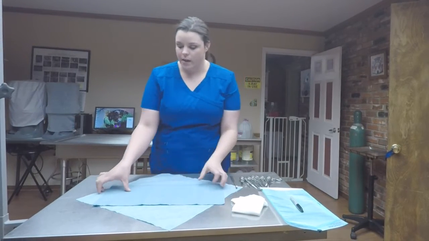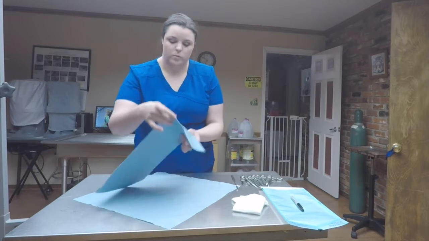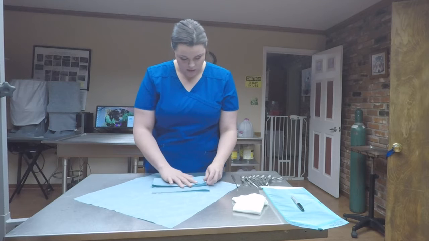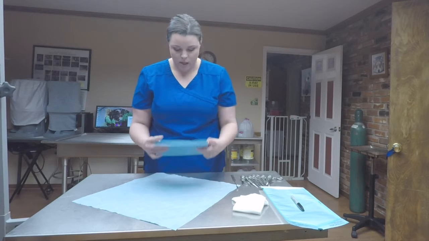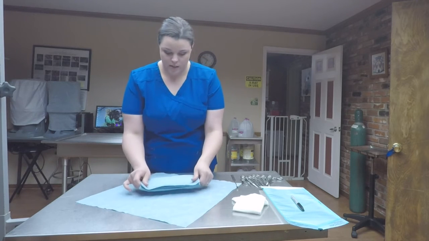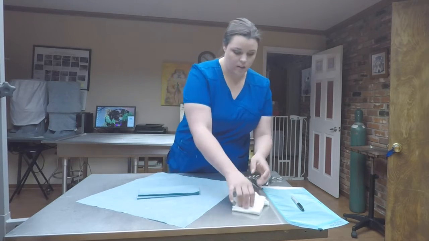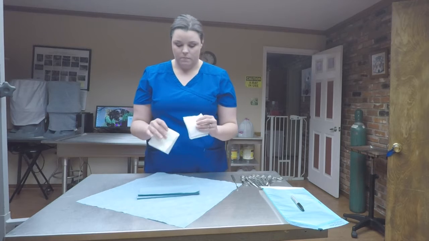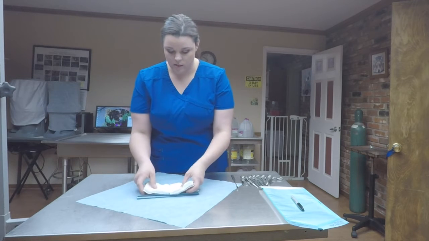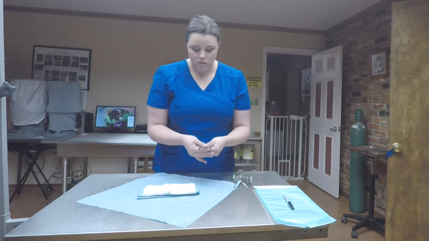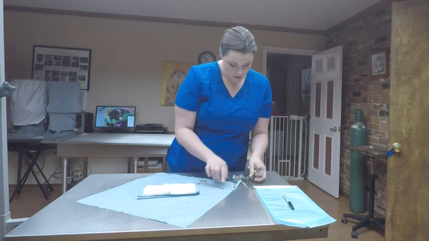How to properly wrap an instrument pack. You're going to want to fold your drape in accordion style, just like so. It will go in the middle of your cloth. You'll lay down 8 pieces of gauze, and then each spray pack has 11 tools.